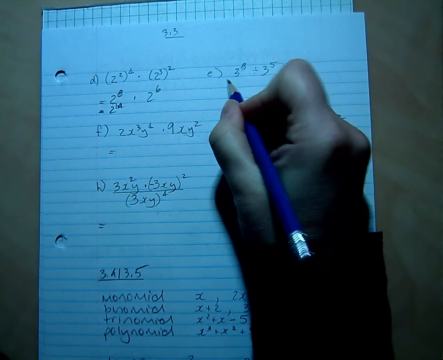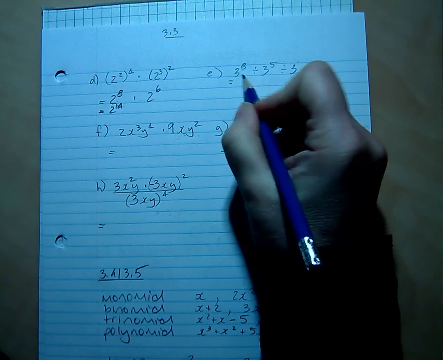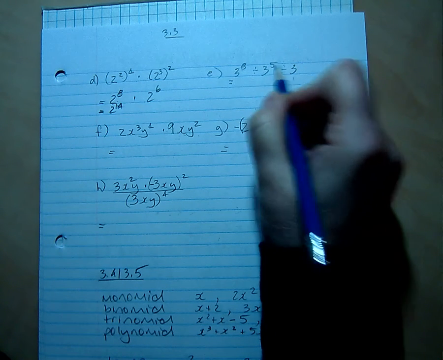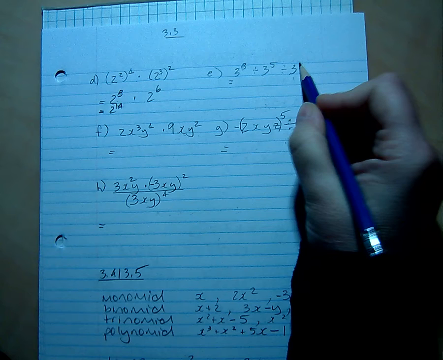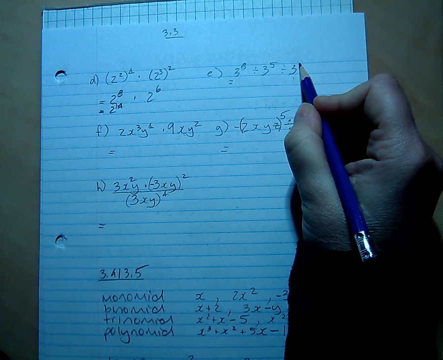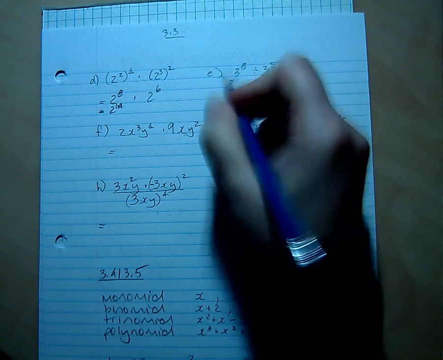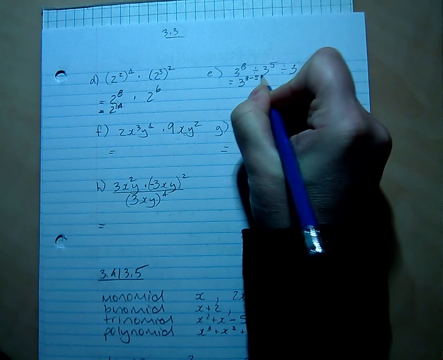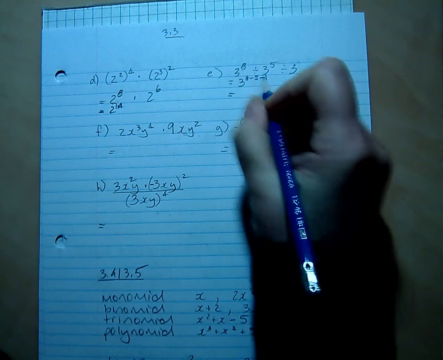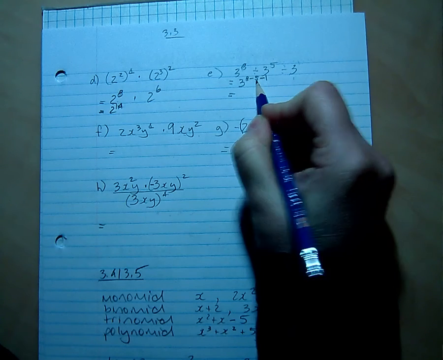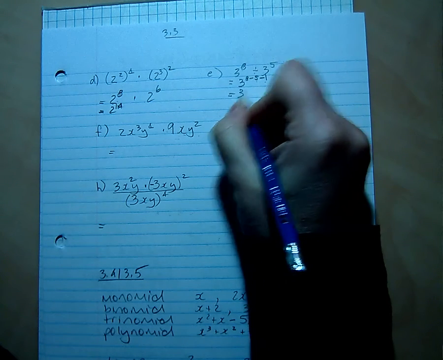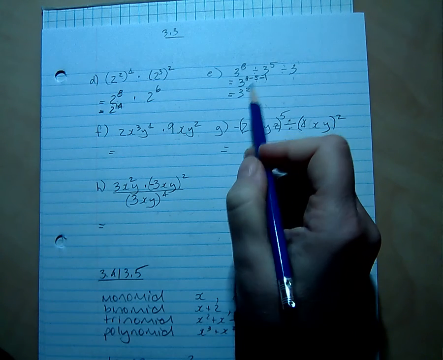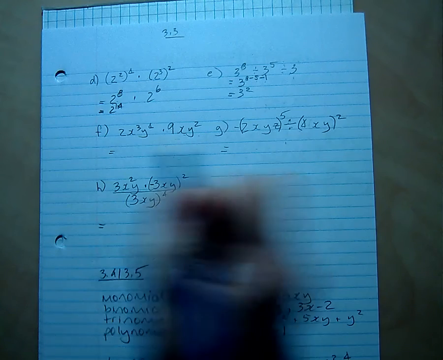Here, what do we have? We have 3 to the power of 8 divided by 3 to the power of 5 divided by 3 to the power of, what's that power there? 1. If you don't see anything, it's a 1. So now this is really 3 to the power of 8 minus 5 minus 1. And 8 minus 5 is 3, and 3 minus 1 is 2. That's all you need to do. This is showing your work. This is the answer. Okay?